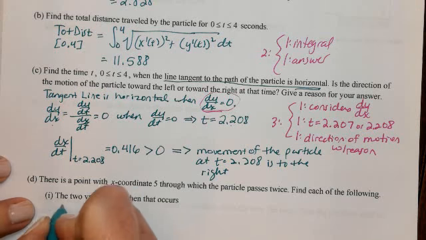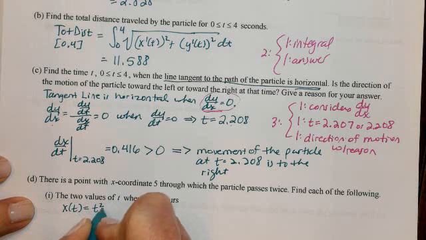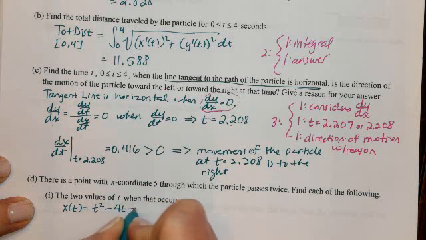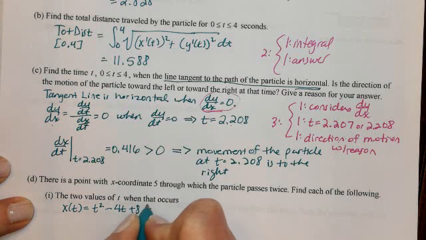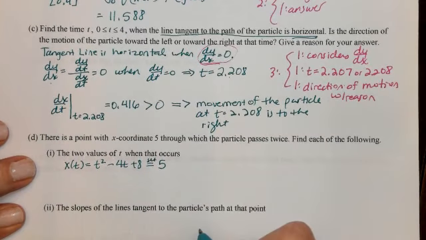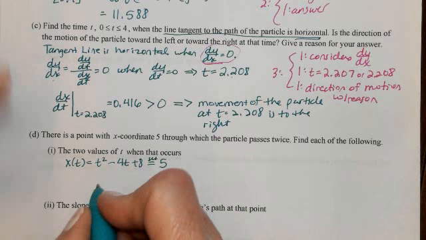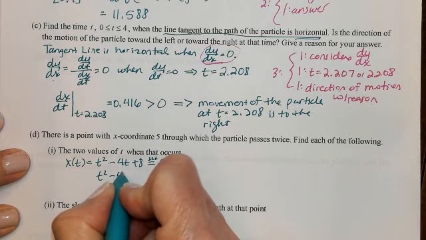So I'm going to take my equation for x, which they give me, and set that equal to 5, because that's what they told me to do. And I just find the two t values. Can this be factored? Let's see.